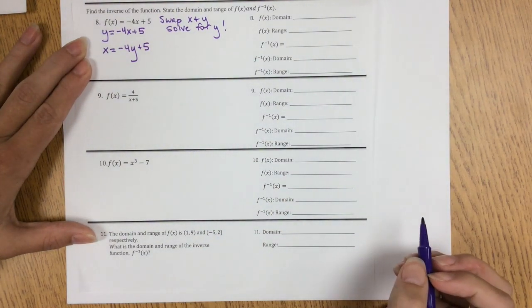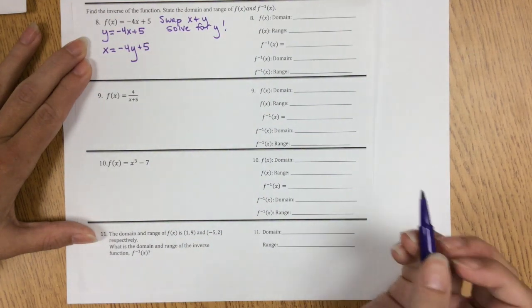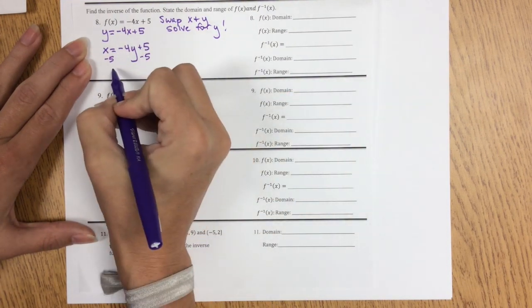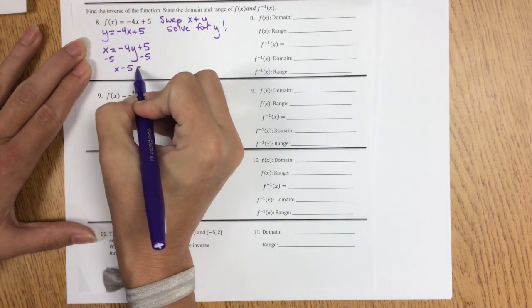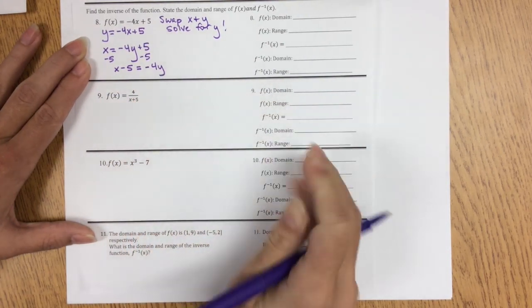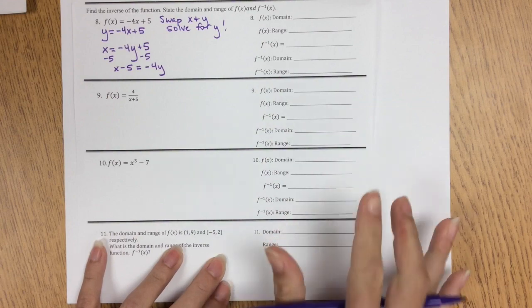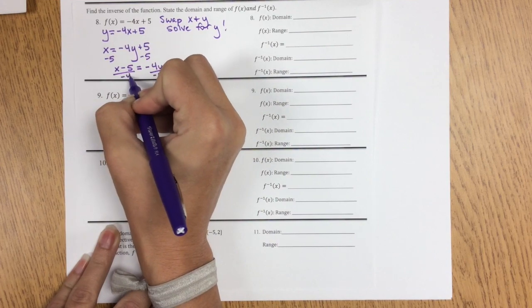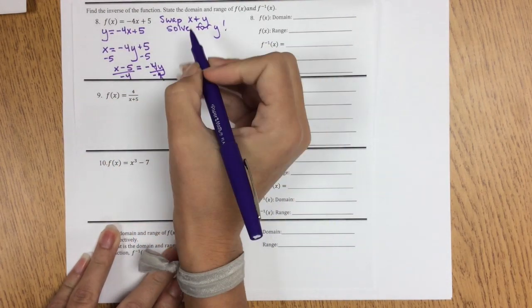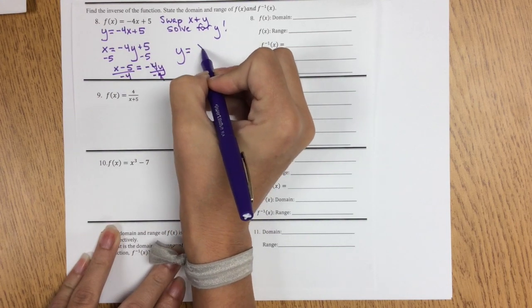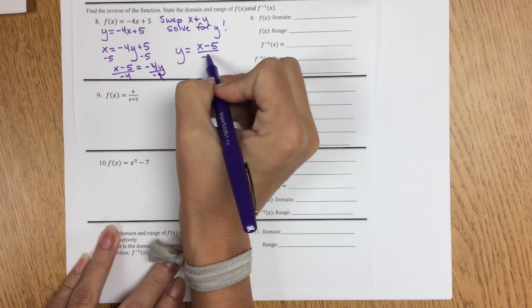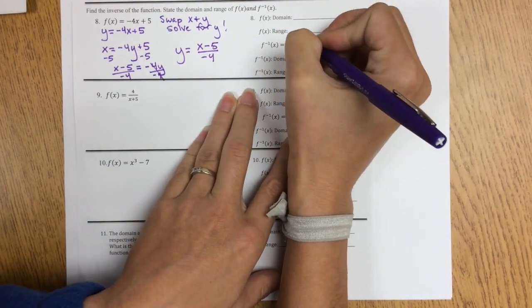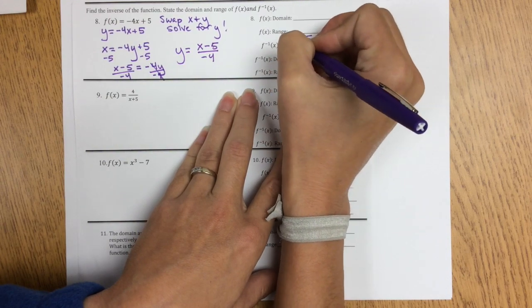So when you're isolating something, you want to undo what's around it. So let's subtract 5 from both sides. So we end up with x minus 5 equals -4y. Now to get y by itself, we need to get rid of that negative 4. So divide both sides by negative 4. This cancels out, and we have y equals x minus 5 over negative 4, and that is our inverse. So let's go ahead and write that over here. X minus 5 divided by negative 4.